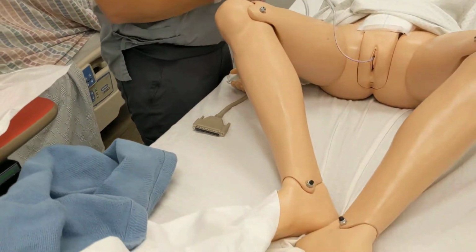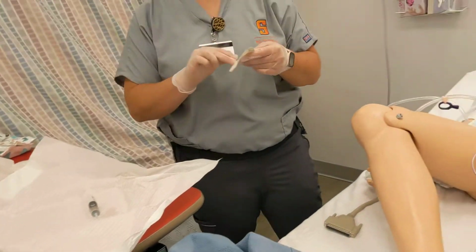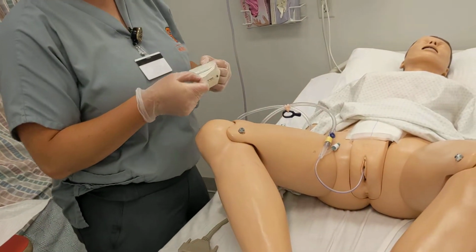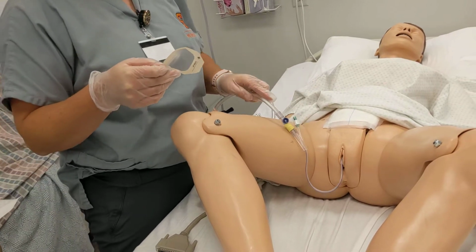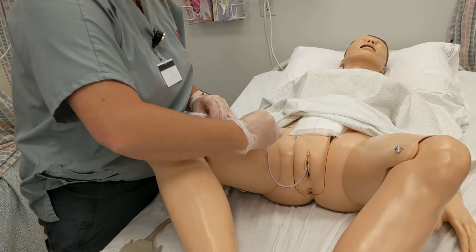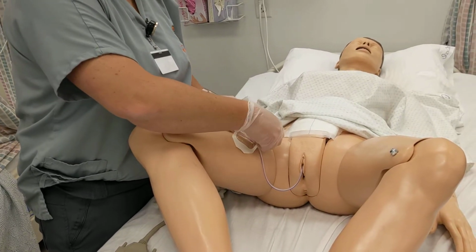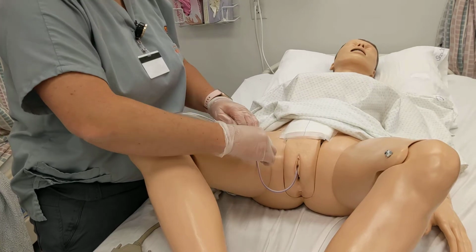All right, and now I am going to attach this to the patient. It's going to go right here. And we just want to make sure we give them enough room to move so it never tugs.